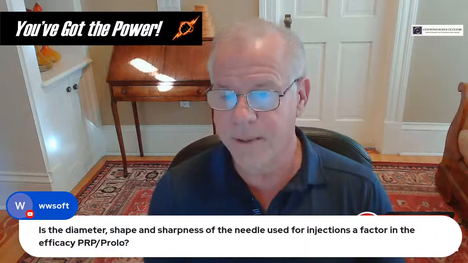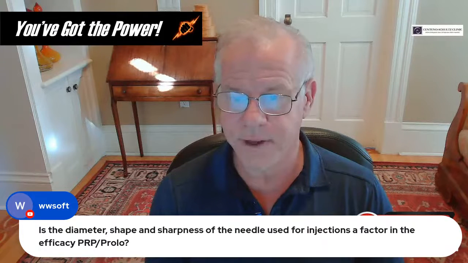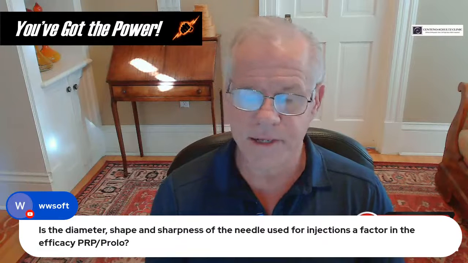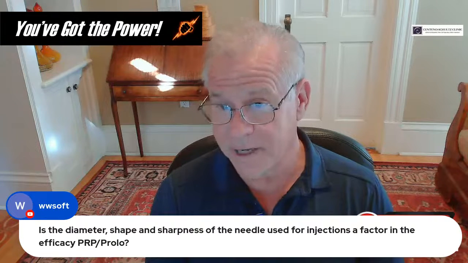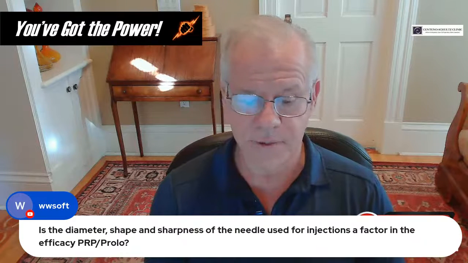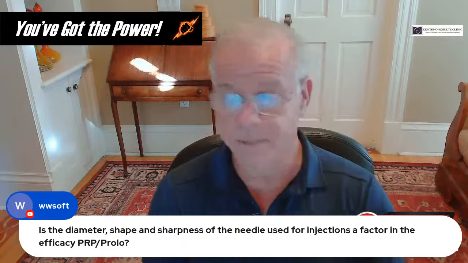WW, is diameter, shape, and sharpness of the needle a factor in efficacy? I don't think it has to do with the efficacy as much as diameter of the needle is usually directly related to the expertise of the provider.